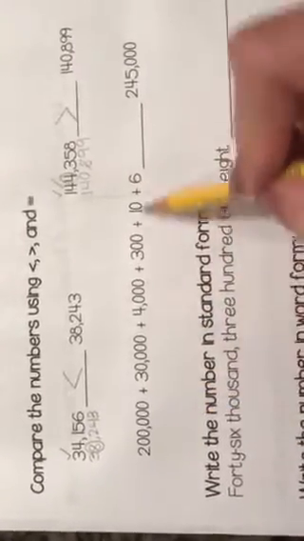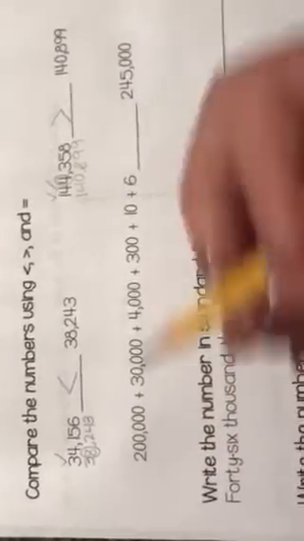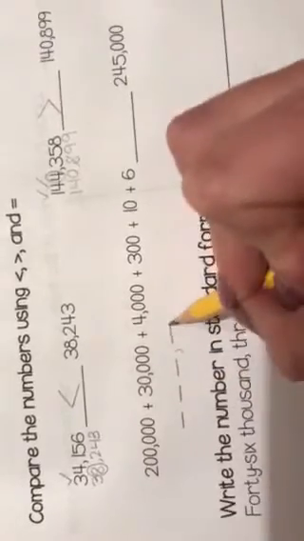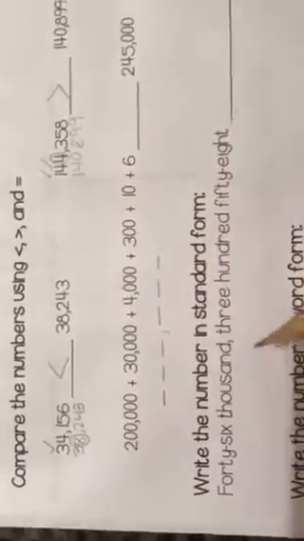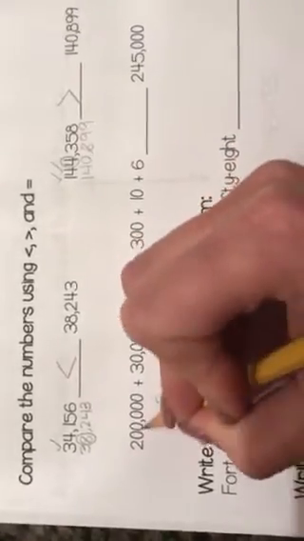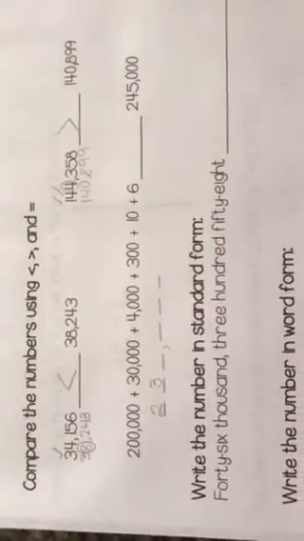Now this one's a little trickier because I can't really line these up yet. I needed to put this into standard form. Okay, so I know I'm going to have 6 digits because my biggest number has 6 digits. So in my 100,000s, I have a 2, 200,000. In my 10,000s, I have a 3 for 30,000s.